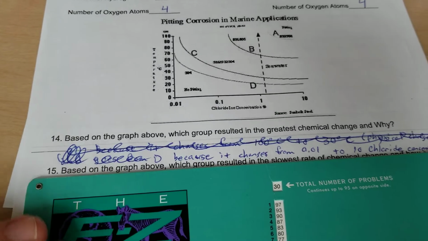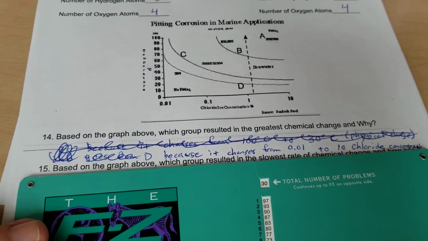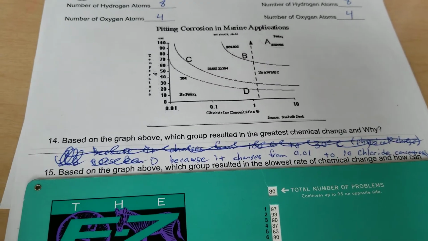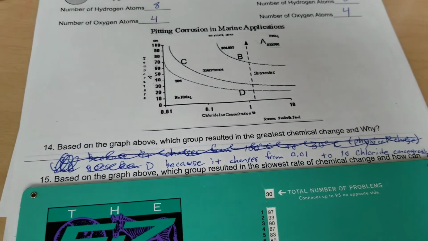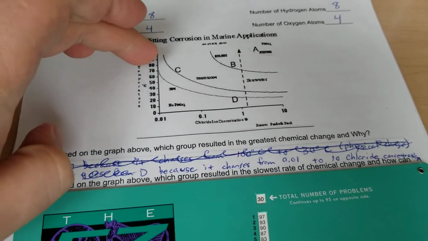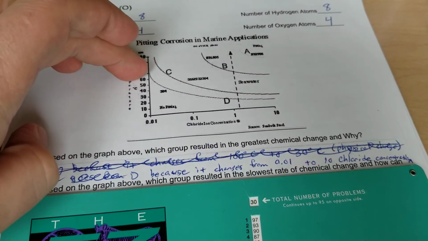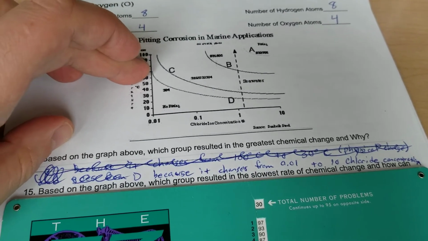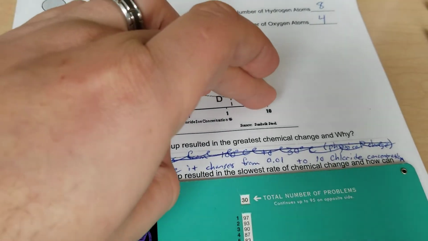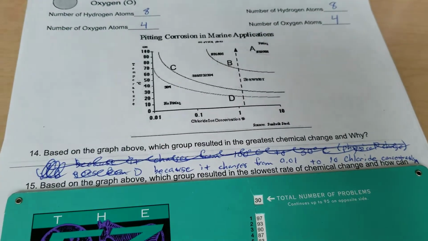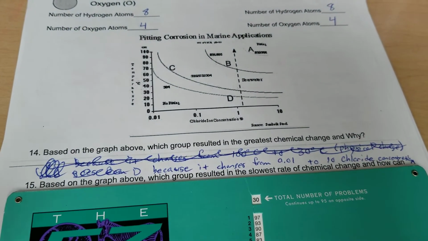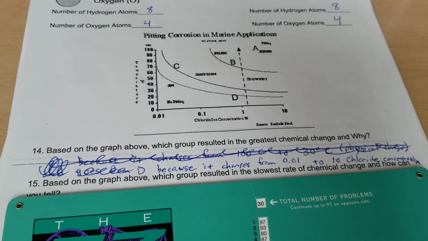Based on the graph above, which group resulted in the greatest chemical change and why? You can see I even struggled reading this one. It should be D. I had C at first, but it's actually D because D goes all the way from this 0.01 chloride ion concentration down to 10 or even higher than that. So that is why it's going to be changing the most, and that is what the answer written there says.